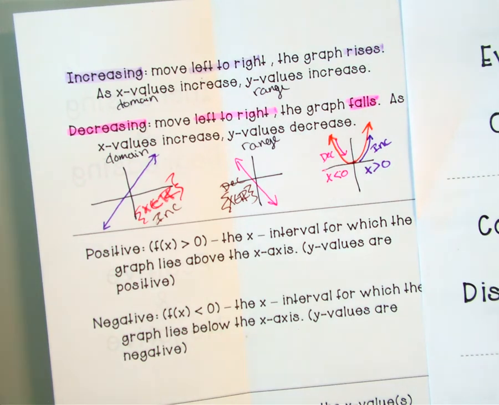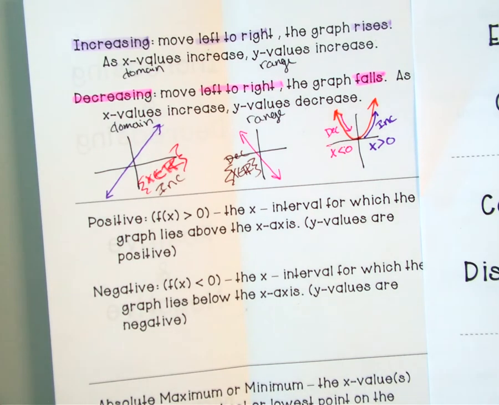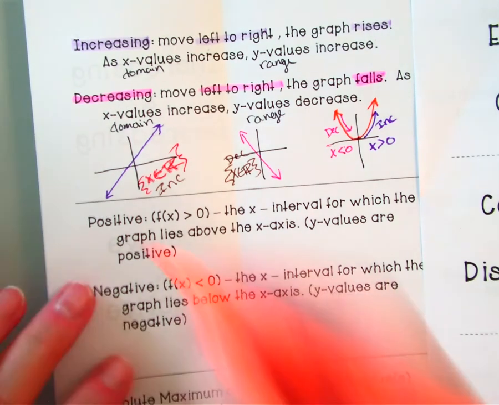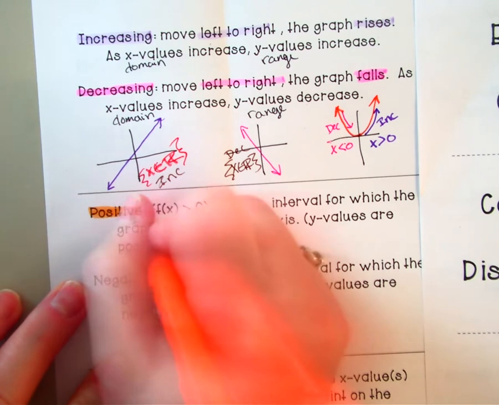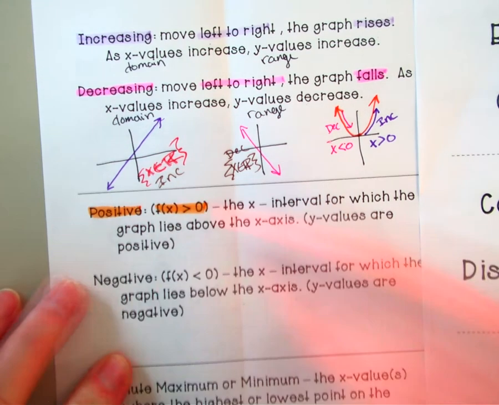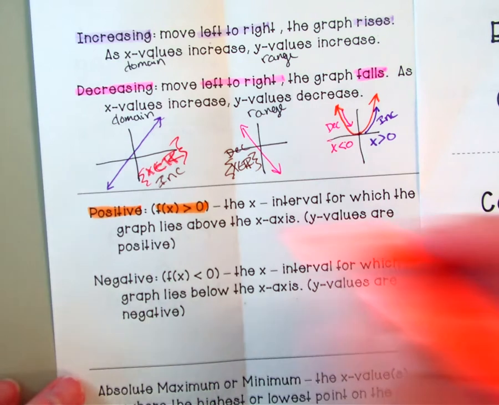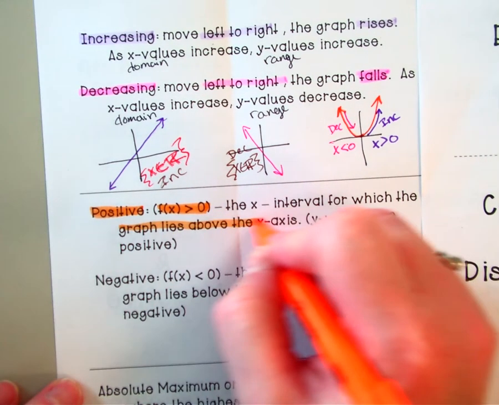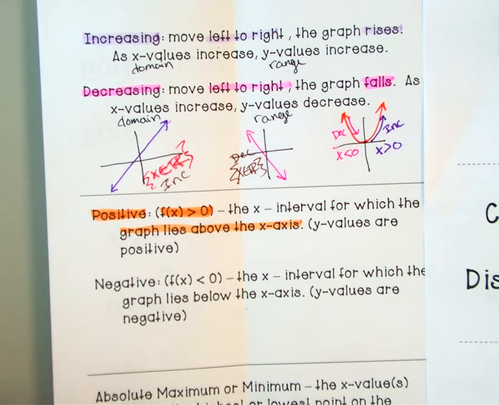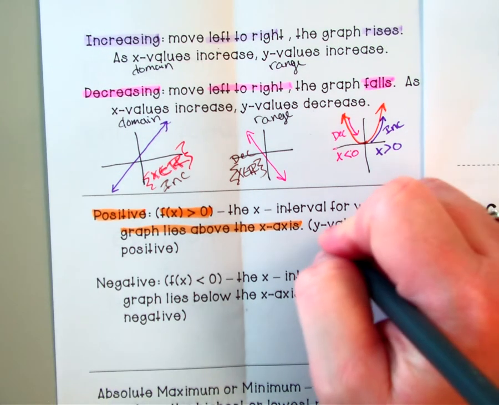We'll talk about that more with our examples too. Next one we have is positive and negative. So positive, that is our notation for f of x is greater than 0. That is how we say in function notation that the graph is positive. So this is when the graph lies above the x-axis. So in other words, when your range values are positive, that is when we say that the graph is positive.